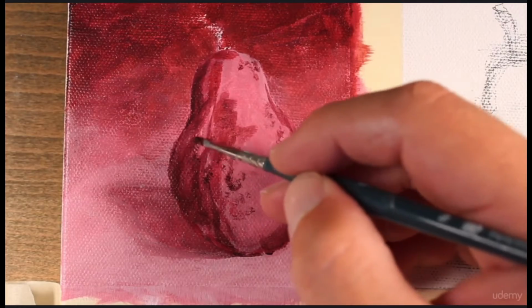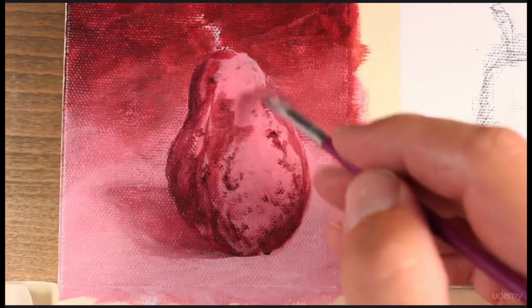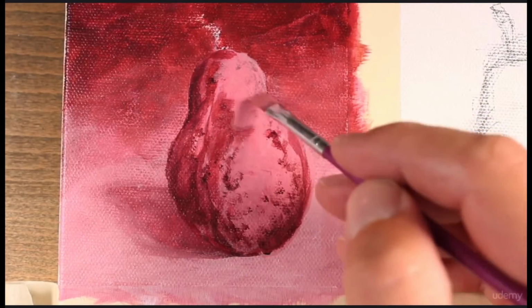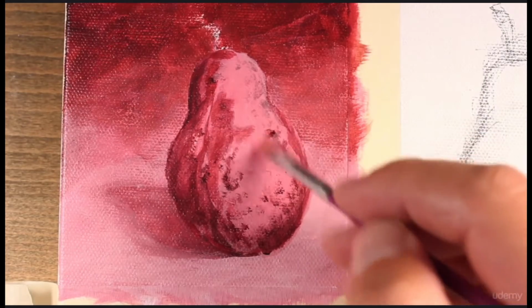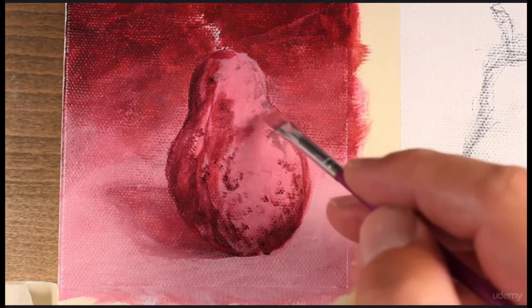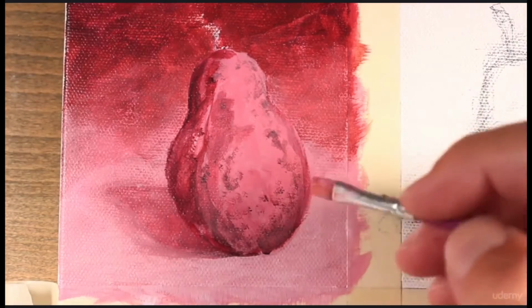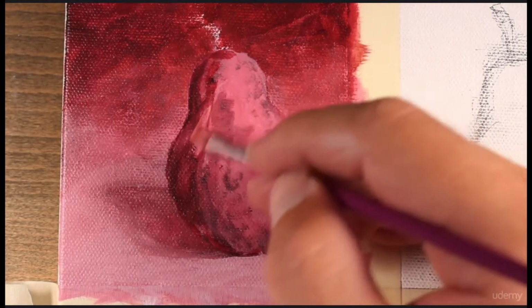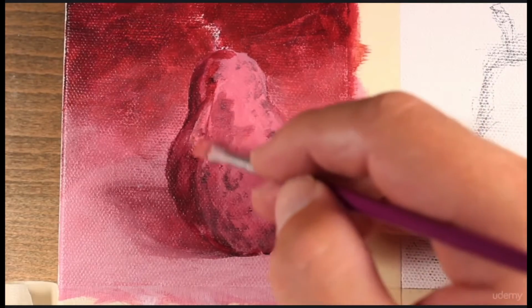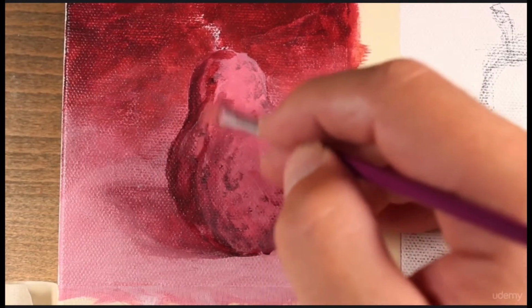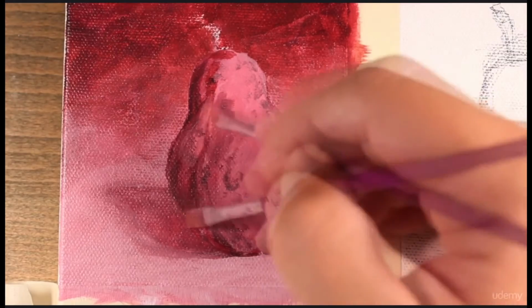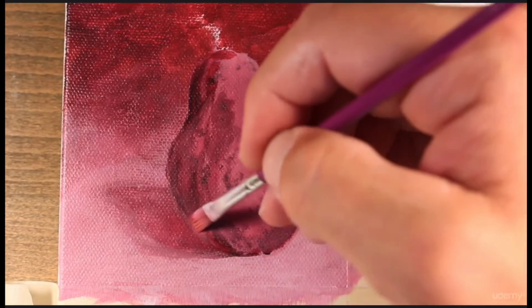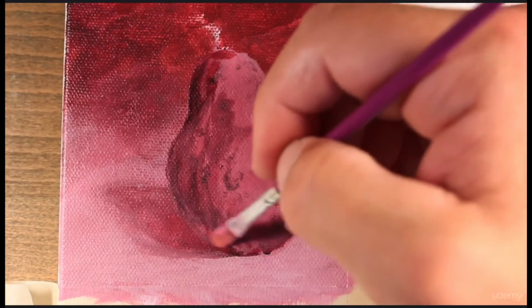We can go back and add a bit of texture with a darker value, and then glaze over the top of it with a lighter application. This will create some translucency in the surface and mute some of the textural marks that we've made. Slowly, as each layer is developed, the form of the pear starts to take shape. Again, it's important to be patient and allow each layer to do its job.